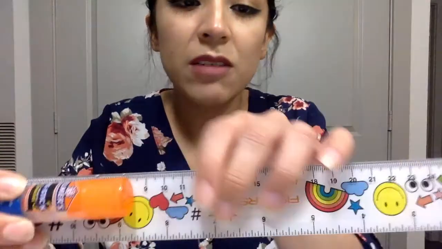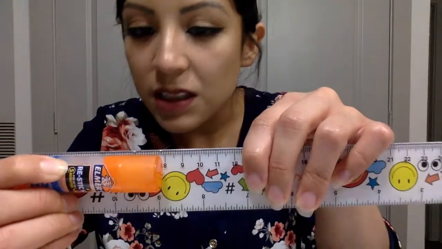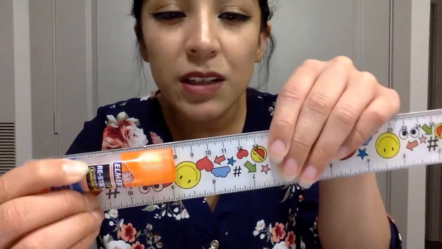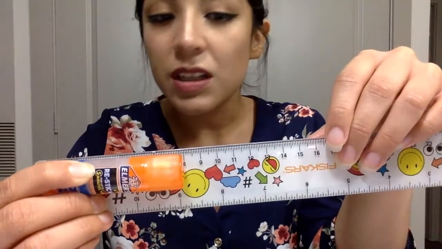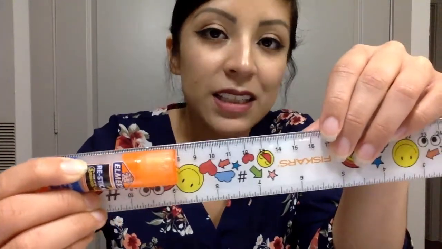And when it's lined up, I will come to this other side and see where the number comes to. I know it's a little bit difficult to see in a video. You can kind of see it there, but my glue stick measures exactly 8 centimeters.